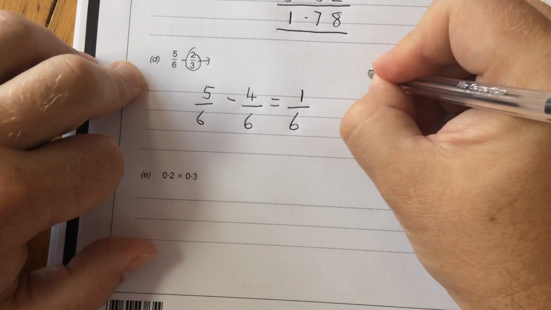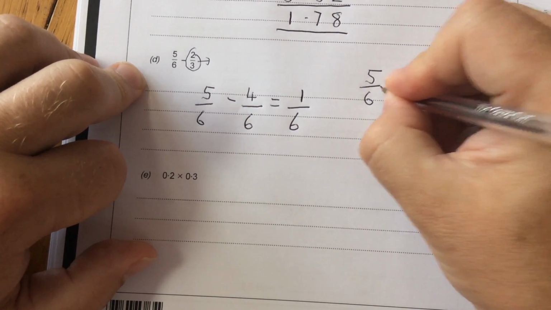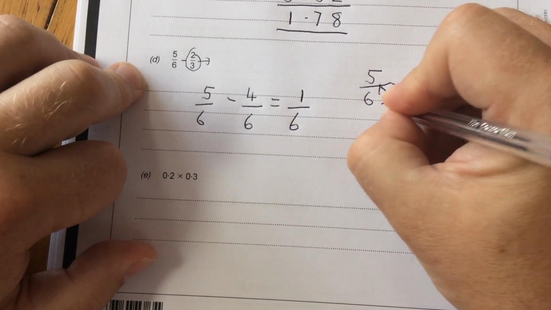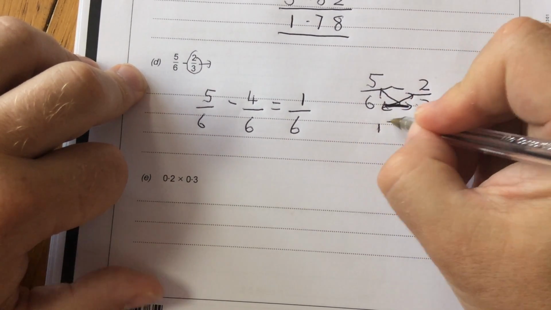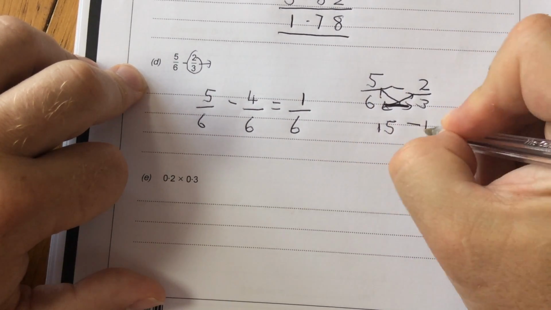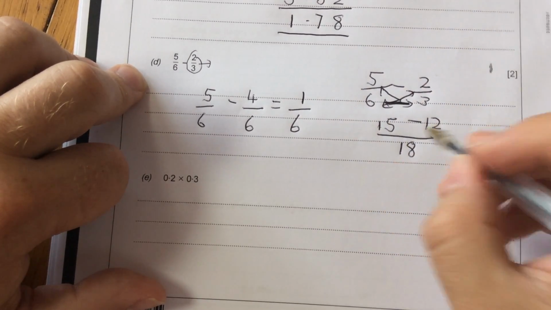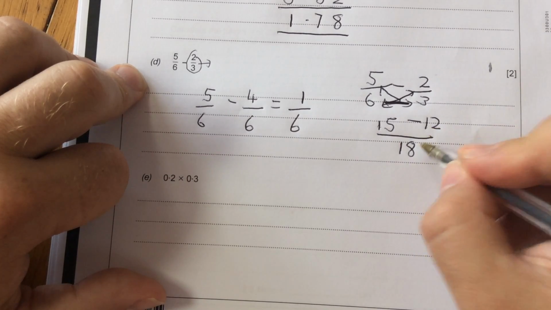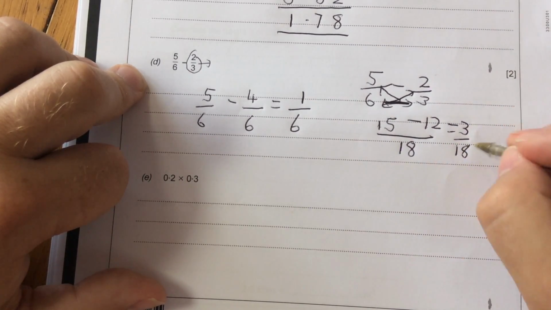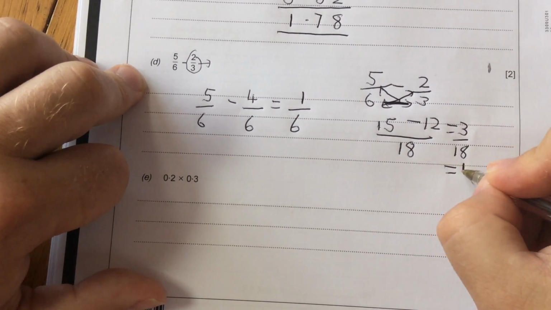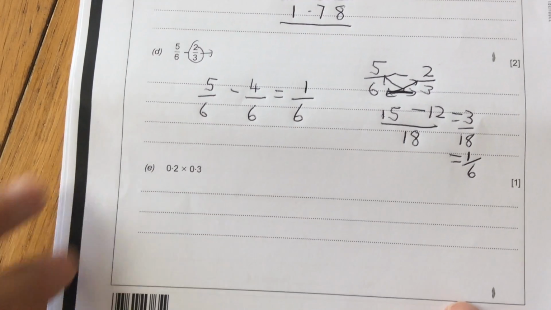Some of you might do it as an upside down ironing board, where you do 3 times 5 is 15, 6 times 2 is 12, and then on the bottom 6 times 3 is 18. 15 take away 12 is 3, so it becomes 3 over 18, and then because 3 goes into 18 6 times, you can cancel that down, so it becomes 1 over 6.